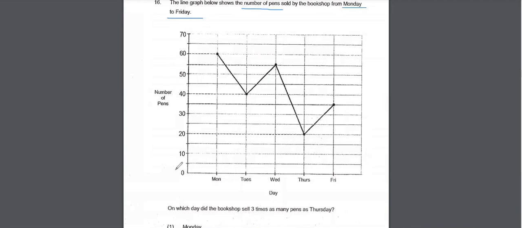So this is the y-axis and is the number of pens. And on the x-axis, we have the days, which is Monday to Friday. So what are we finding? We are finding the number of pens sold on each day. Okay. So here we have to find one line. How much does one line represent? So how do we see it? So you see one here, one here.